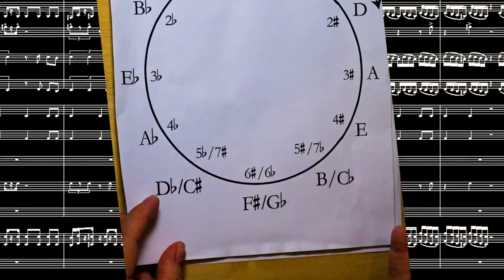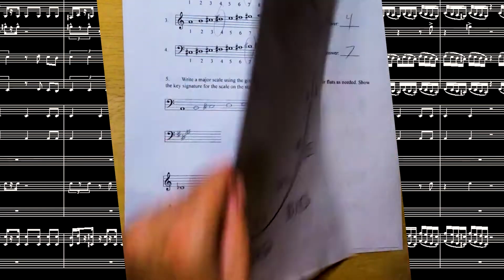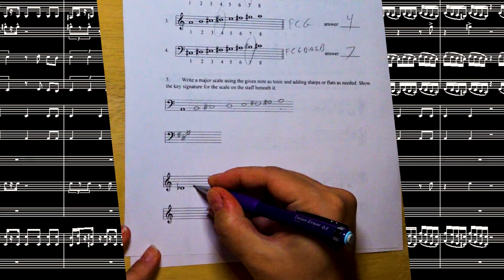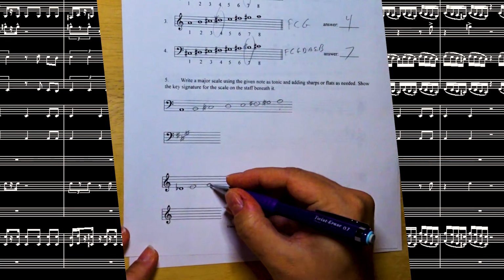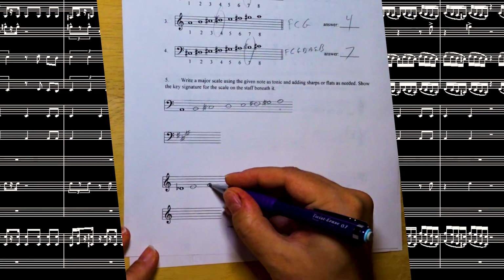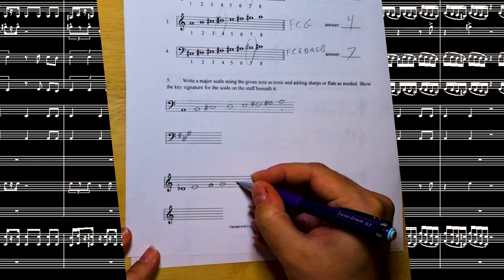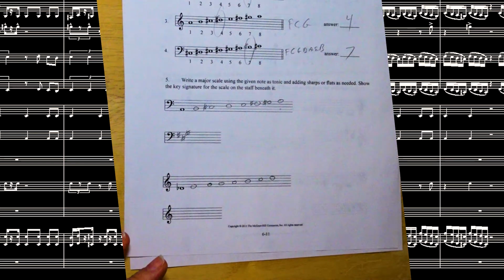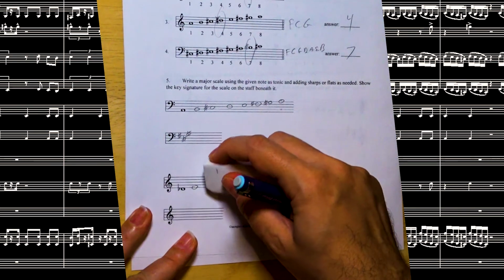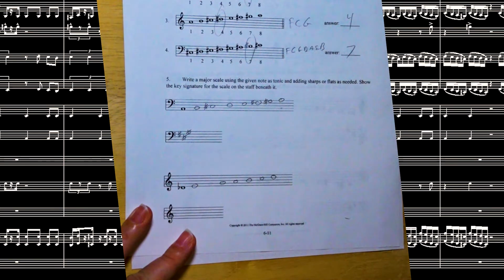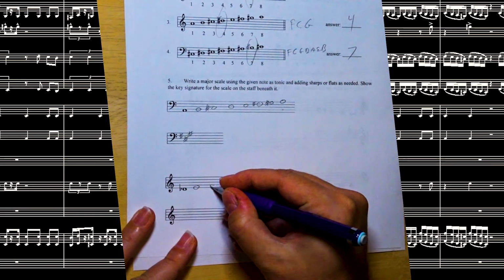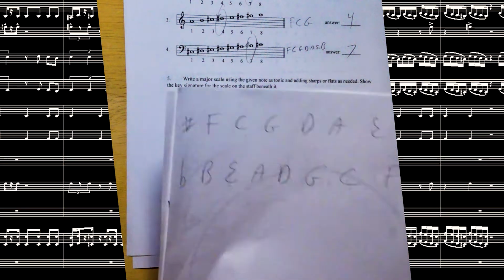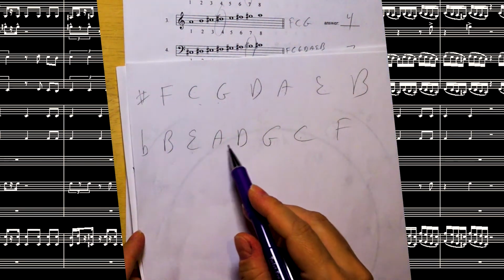D flat. D flat's got 5 flats. So let's do this. All right, 5 flats. 1, 2, 3, 4, 5.